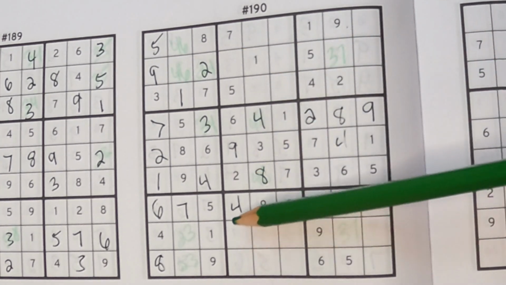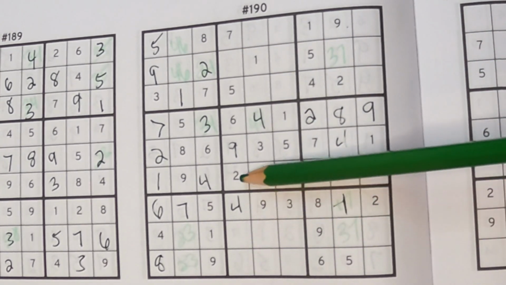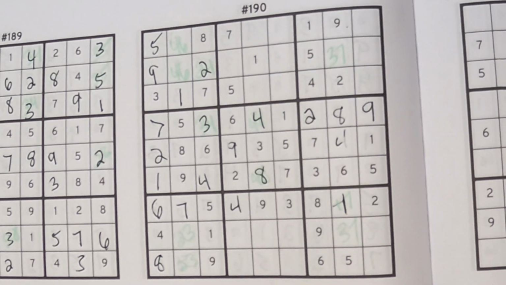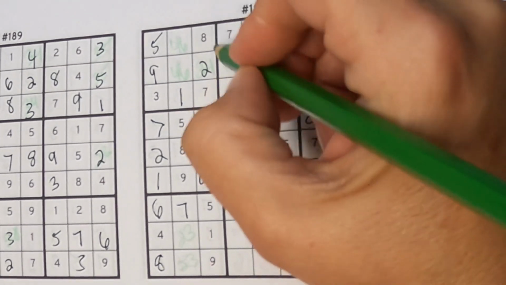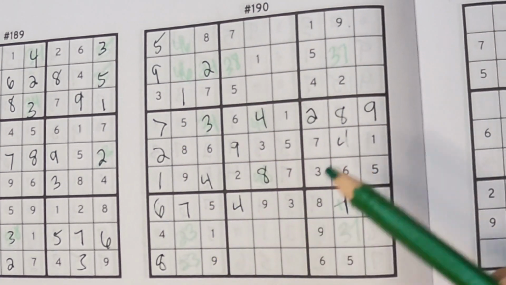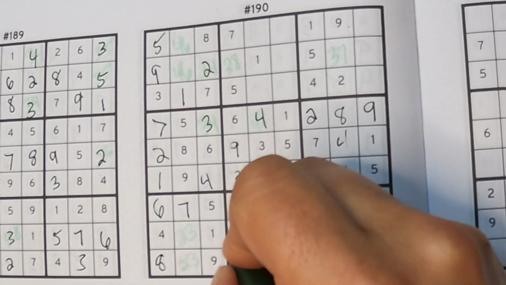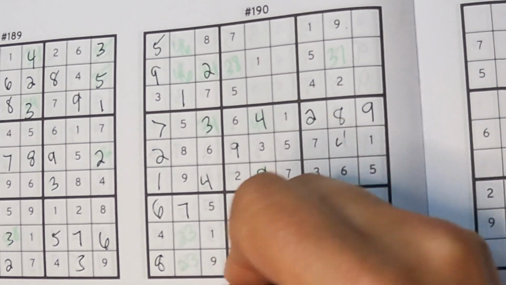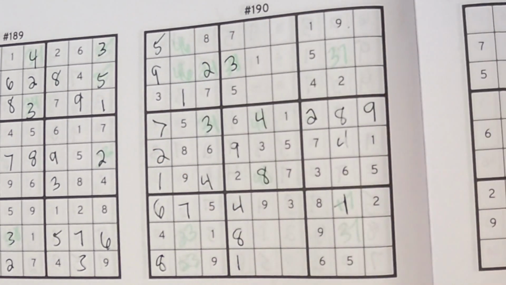If we look at this column, we're missing 1, 3, and 8. We've got a 1 here, so 3, 8. 1 and 3 here, so this is our 8. That 3 makes this our 1, 3.